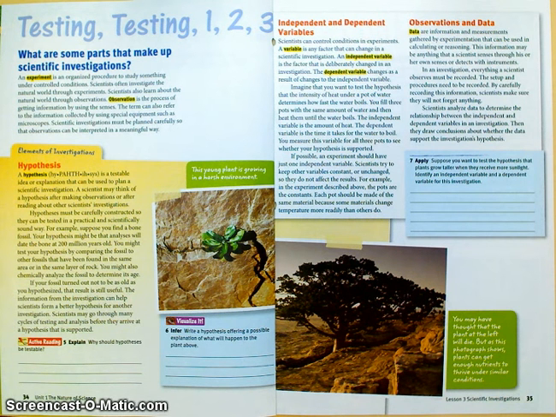If you'll go back and think about the ramp height, car speed investigation that we did, the independent variable was the thing that we changed on purpose, and that was the height of the ramp. The dependent variable was the speed of the car, because the speed of the car changed as a result of what we did to the other variable.